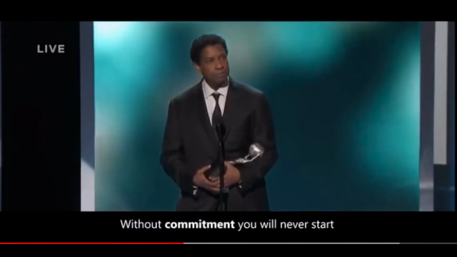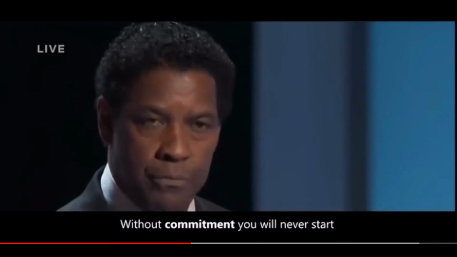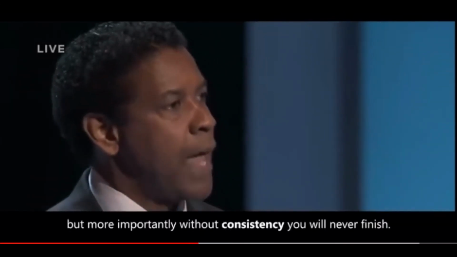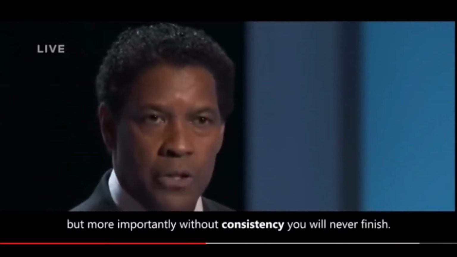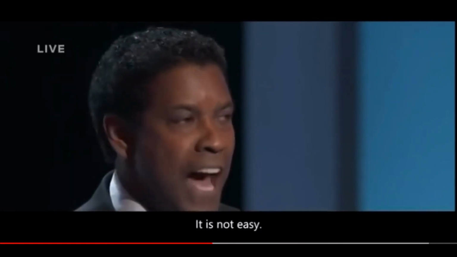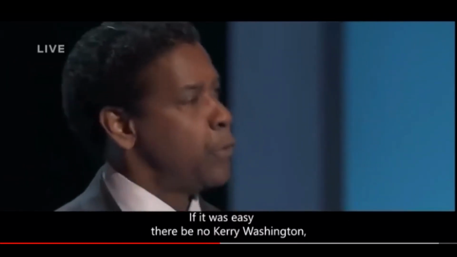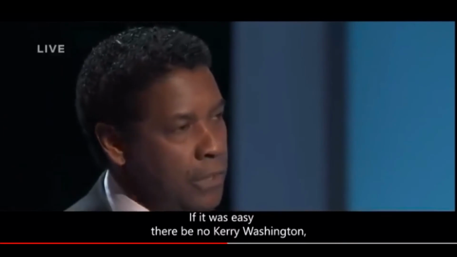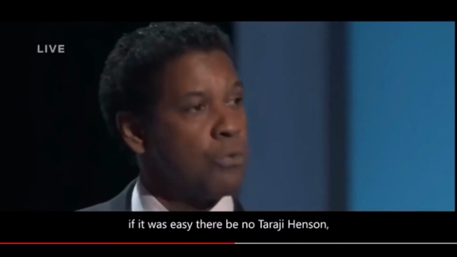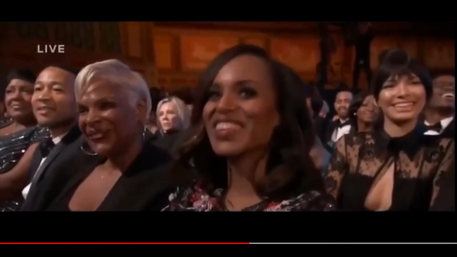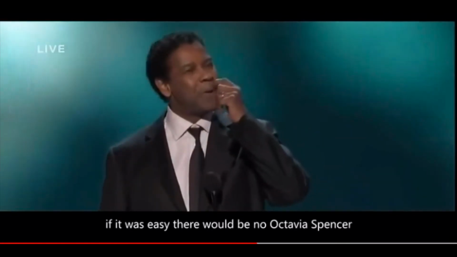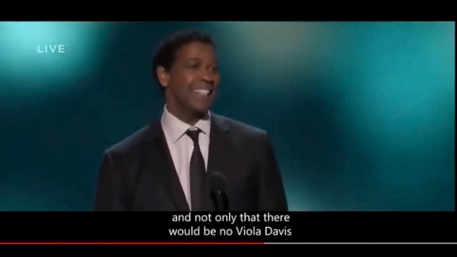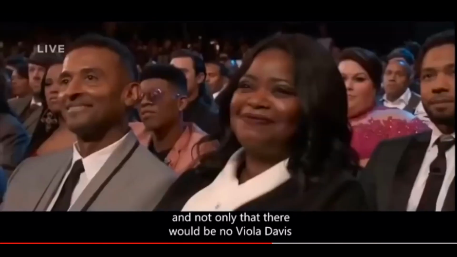Without commitment, you'll never start. But more importantly, without consistency, you'll never finish. It's not easy. If it was easy, there'd be no Kerry Washington. If it was easy, there'd be no Taraji P. Henson. If it were easy, there'd be no Octavia Spencer. But not only that, if it were easy, there'd be no Viola Davis.